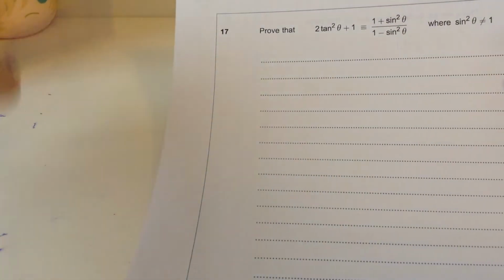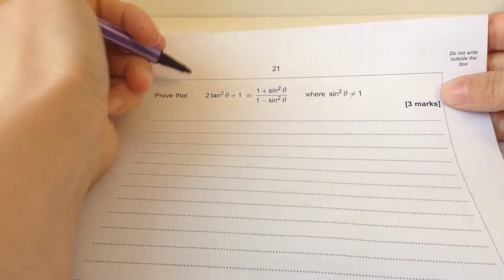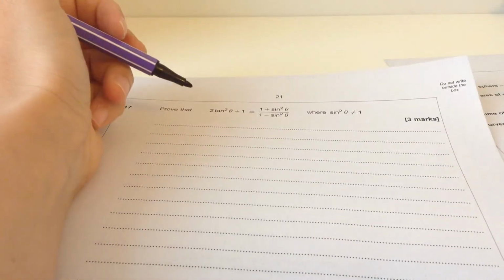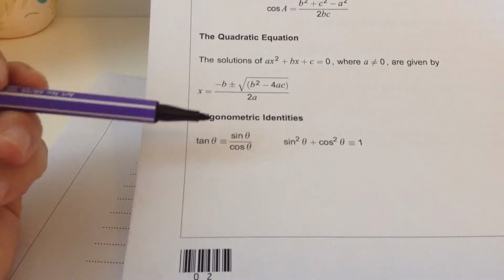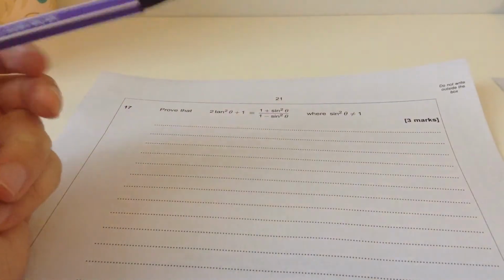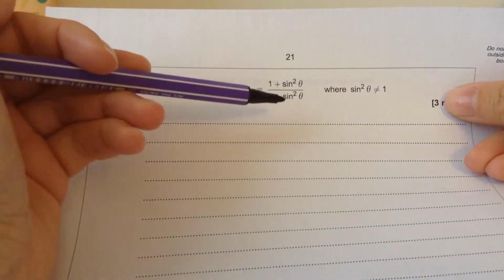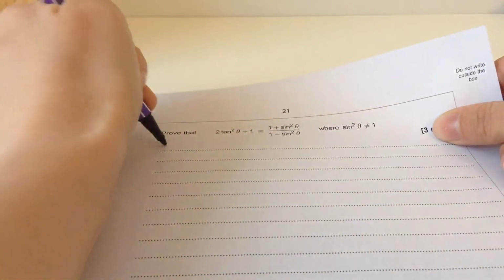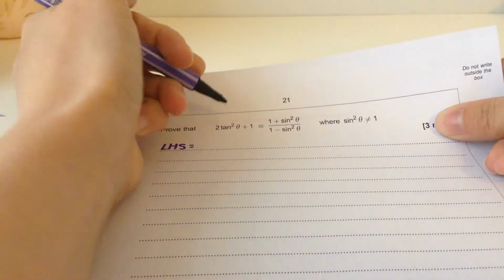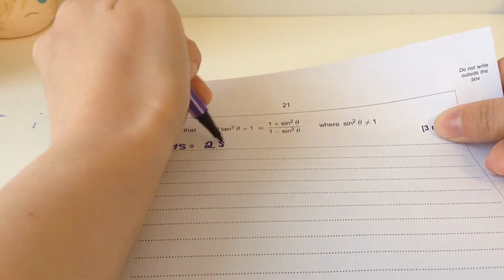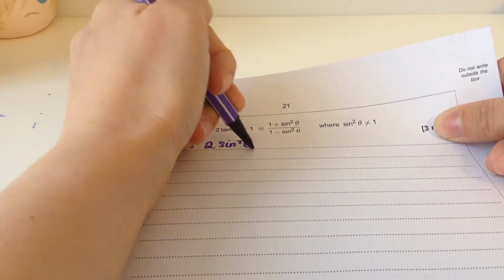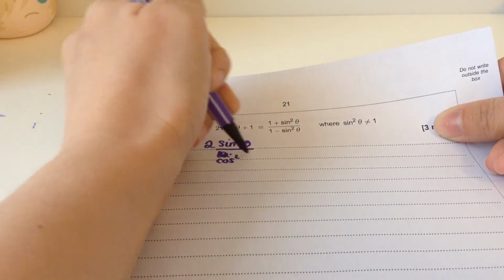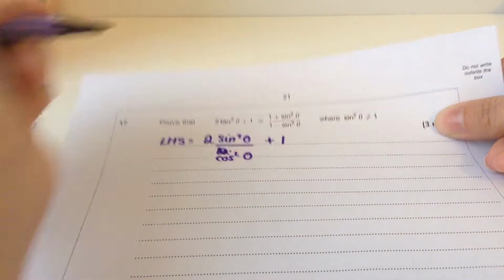And I'm going to change the tan squared into sine squared over cos squared. Remember this rule here? Tan is sine over cos. The reason I'm doing that is because the right-hand side doesn't have tan in it, it has sine in it. So it makes sense to me. So the left-hand side equals 2 sine squared theta over cos squared theta plus 1.